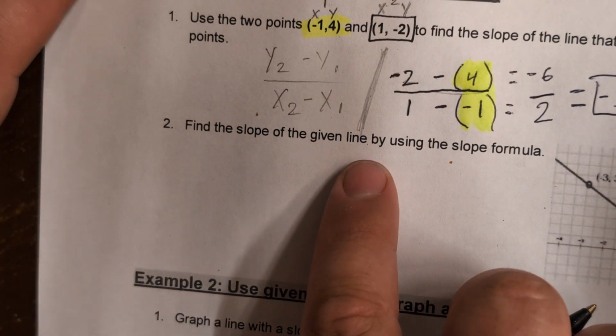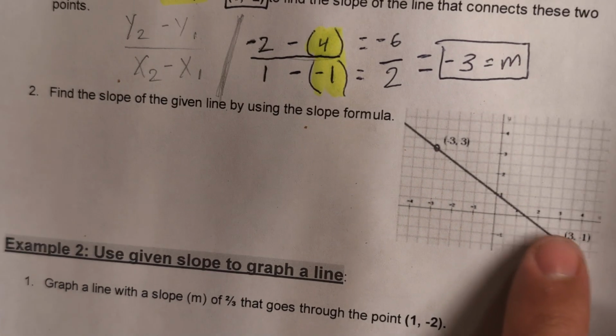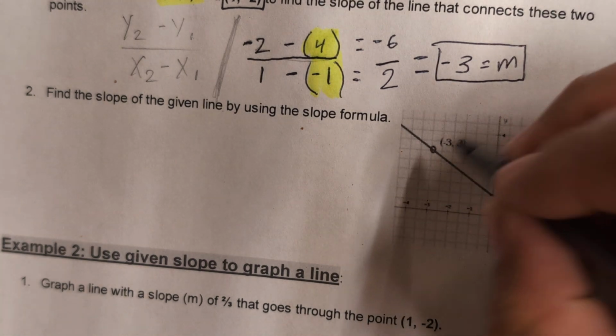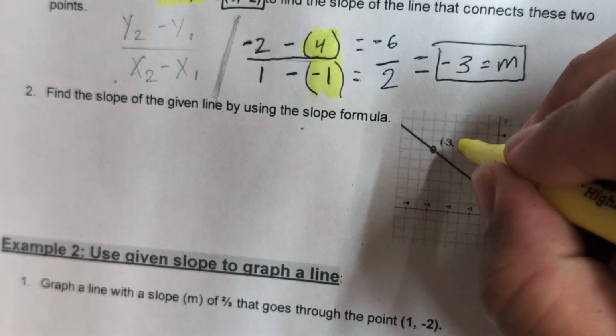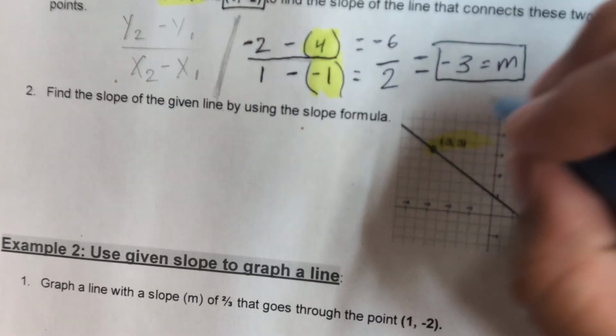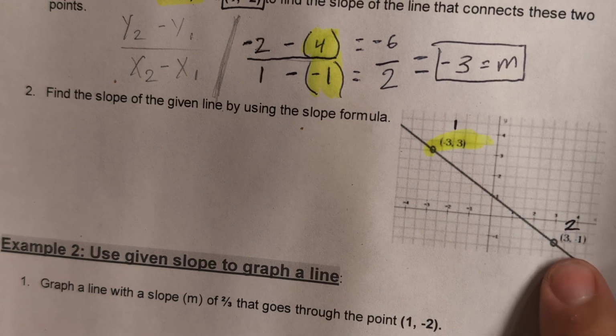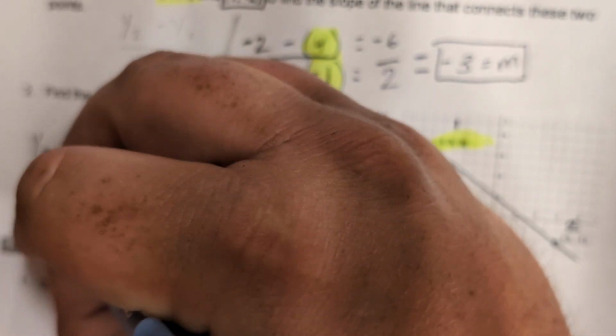Second one here, find the slope of the given line by using the slope formula. So this time I have a graph. Got 2 points. I'm going to highlight one of them and use this one as my highlighter one. This will be my first one, and this will be my second one. Same thing, y2 minus y1 over x2 minus x1.